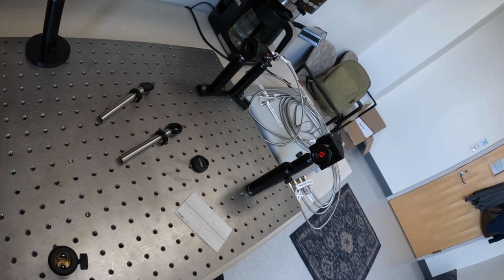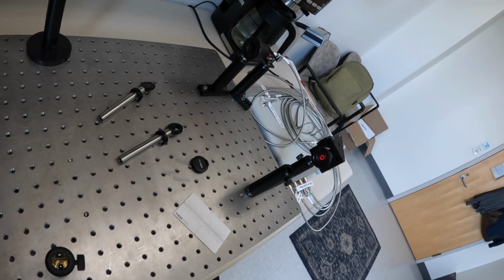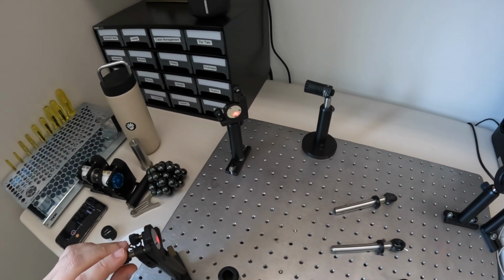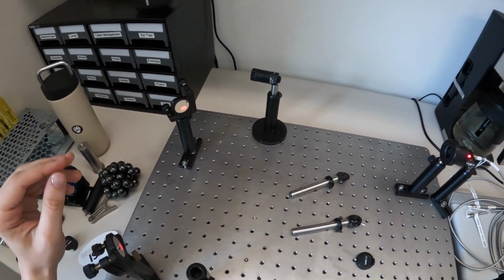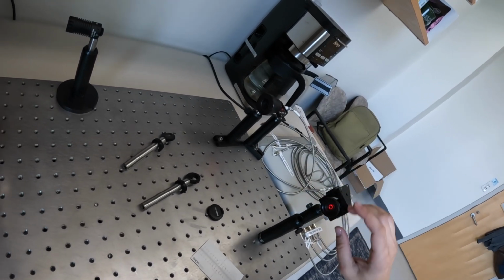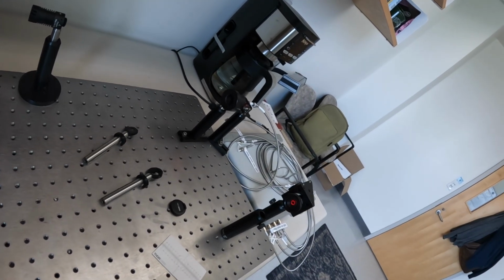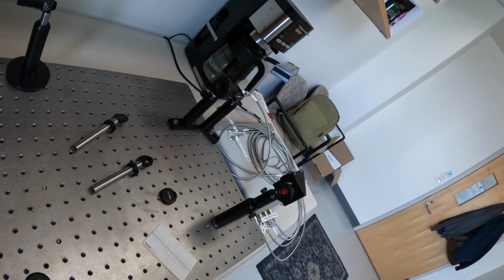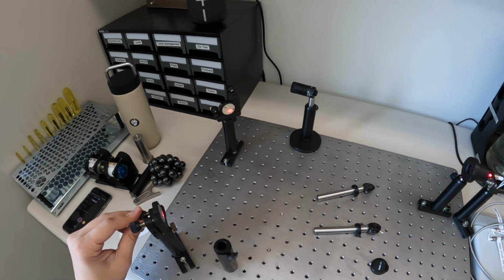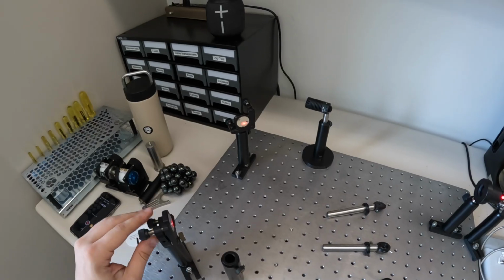Okay, so I'm doing a couple of last tweaks. And patience is a virtue here. Slow and steady wins the race. You don't win any awards for aligning quickly. So just be patient and trust the process. You should converge on a nicely aligned beam.